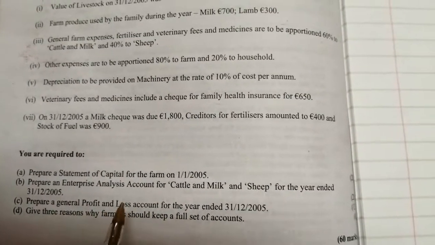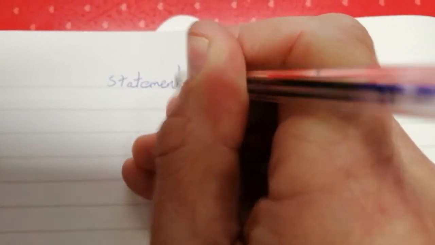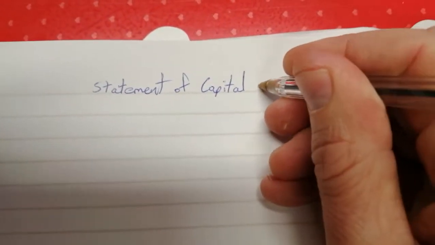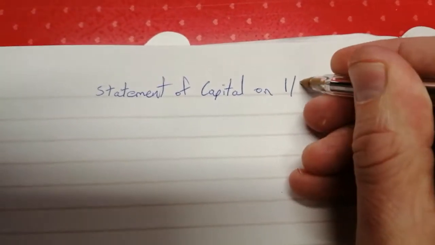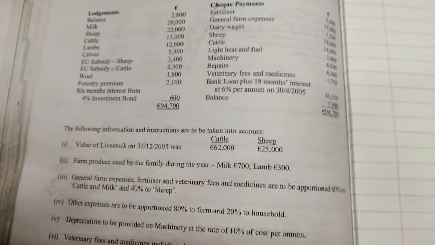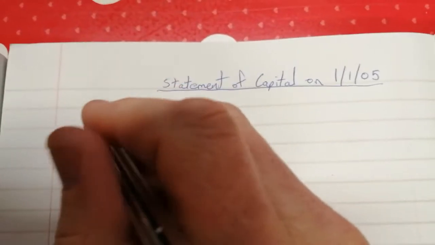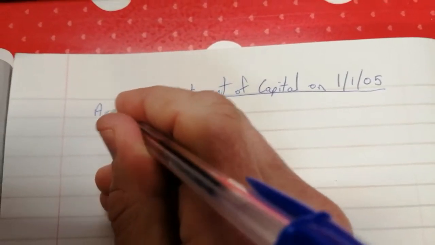Okay, so let's start with that title, statement of capital. And remember, you can say as at or on, like on the 1st of the 1st, 05. Oh, in case I didn't say already, this is the 2006 question as well, question 2 in the 2006 paper. So, like I said, it's a list really of assets and liabilities of the farm. So we'll start with the assets.